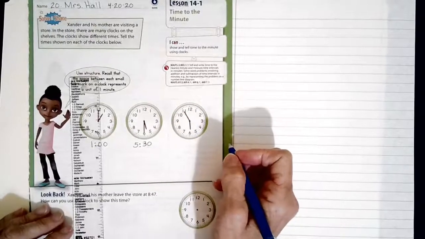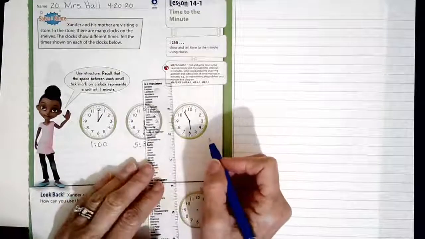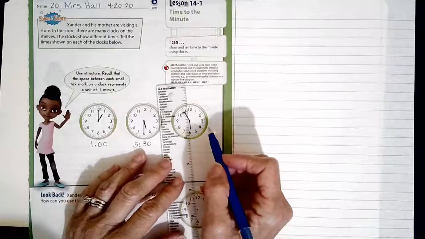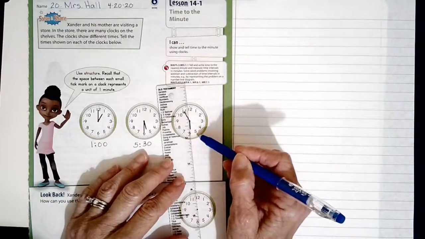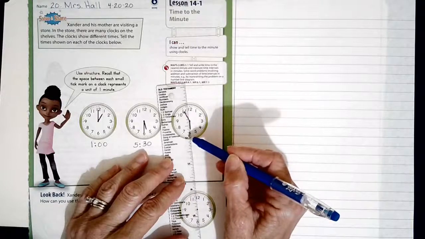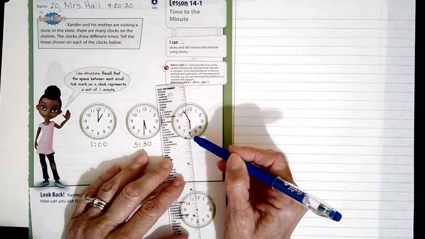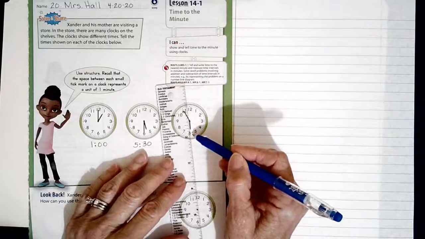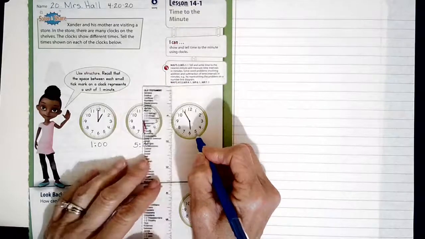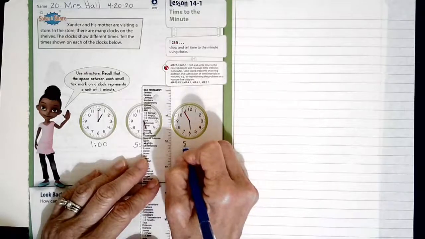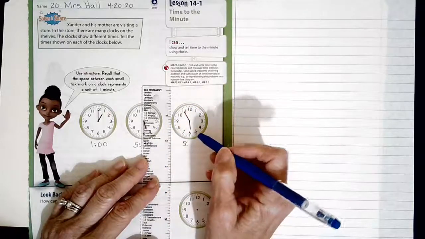Now our next clock, I'm going to always start with my hour hand. I look at my hour hand and I line it up and I see that it is between the 5 and the 6, and actually it's quite close to that 6, but it is not quite there. So my hour hand is still in the 5, and then I'm going to look to see the minutes.